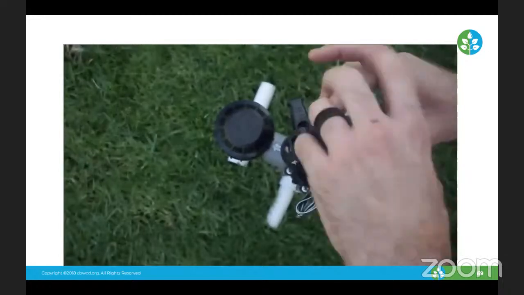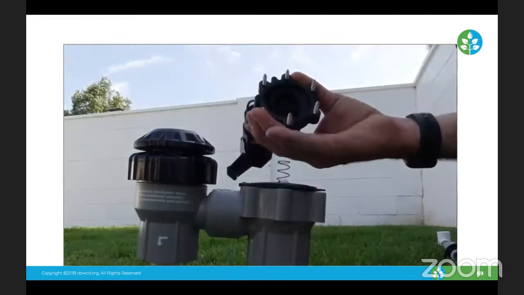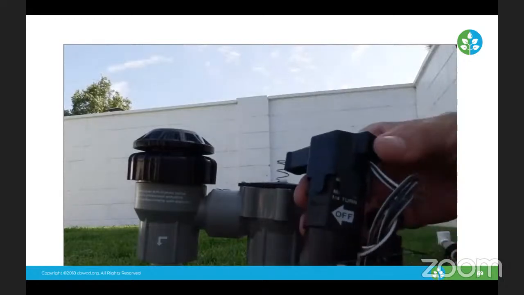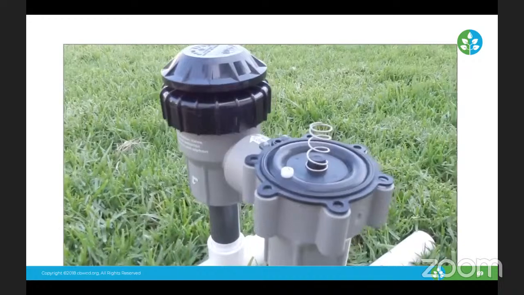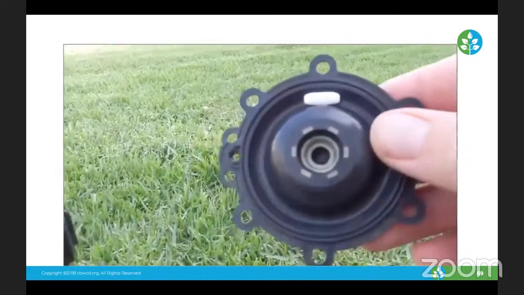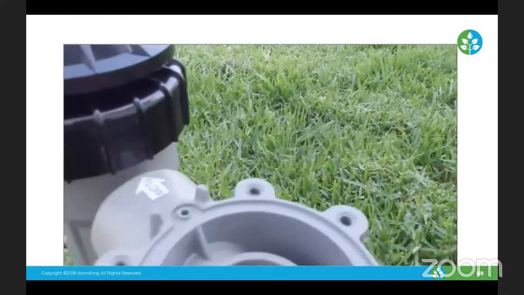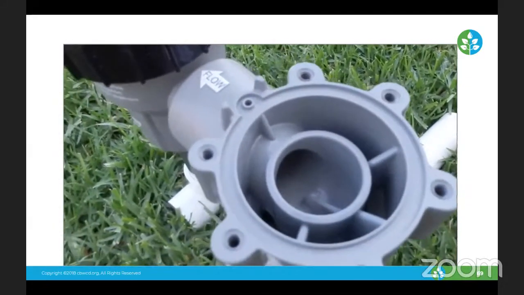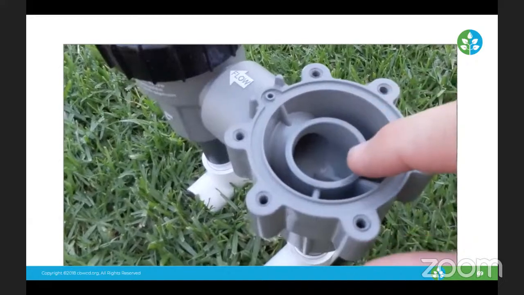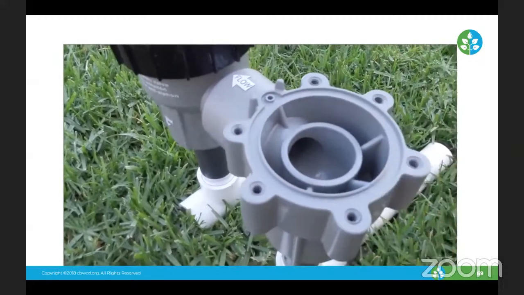Second part is the bonnet. So the bonnet can be taken off with a screwdriver. As you can see, that is the upper component that comes apart. Now that the bonnet's off, we want to look at the diaphragm. So the diaphragm is the rubber component that sits between the bonnet and the body. It's the part that has the most mobility, tends to wear out over time. And we want to look at the valve seat. So this is where the diaphragm seals on the bottom of the body. I like to run my finger to make sure there's no nicks, that it's nice and smooth. And I also want to run my finger around the rim where the diaphragm meets with the body.